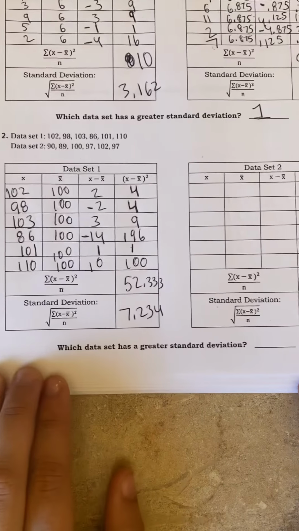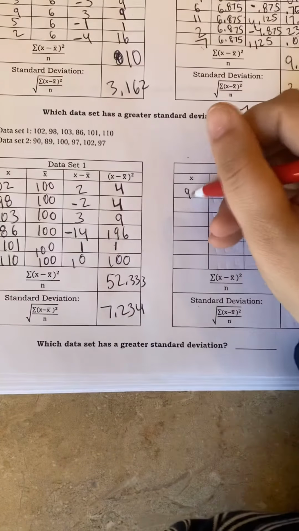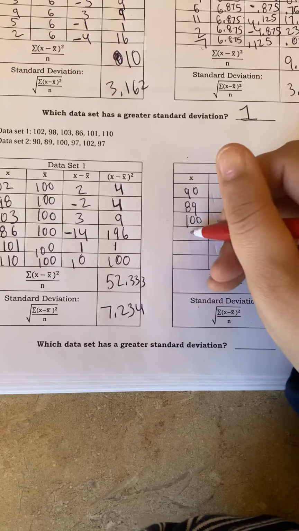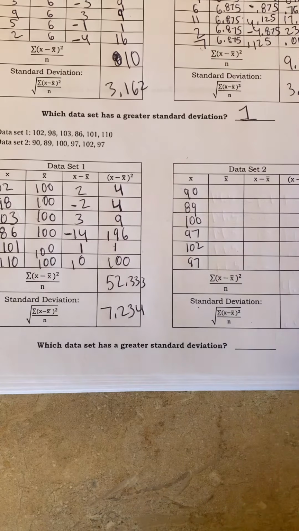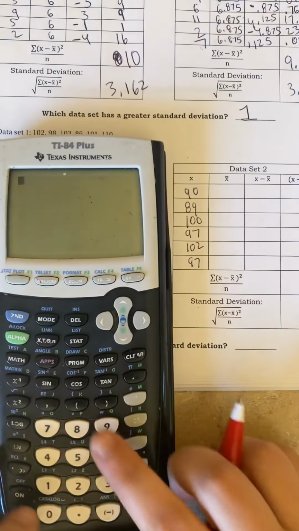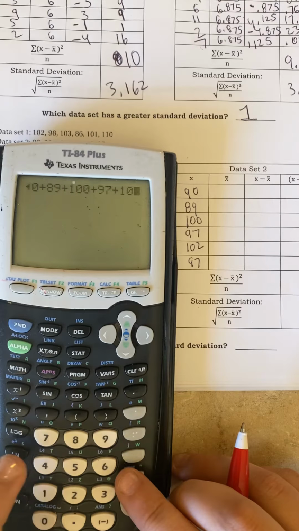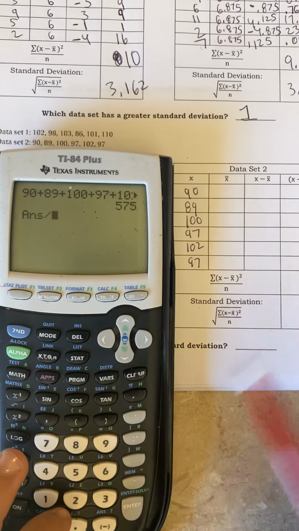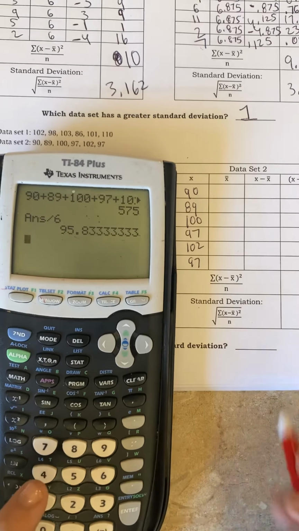So then I'm going to move over to data set 2. So we've got 90, 89, 100, 97, 102, 97. We need to find the mean again. So we're going to add them all up. 90 plus 89 plus 100 plus 97 plus 102 plus 97. Divided by 1, 2, 3, 4, 5, 6 terms gives me 95.833 repeating.